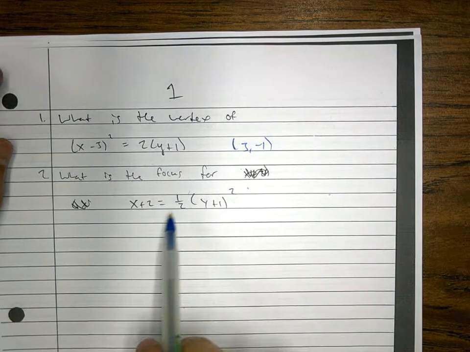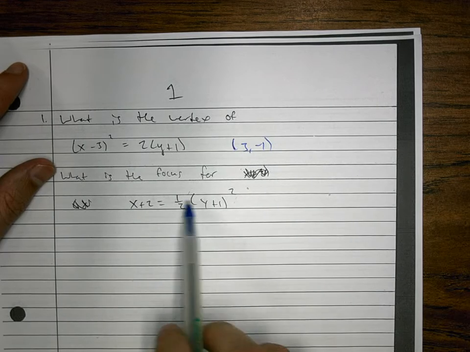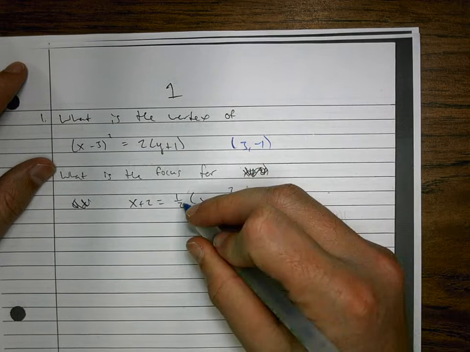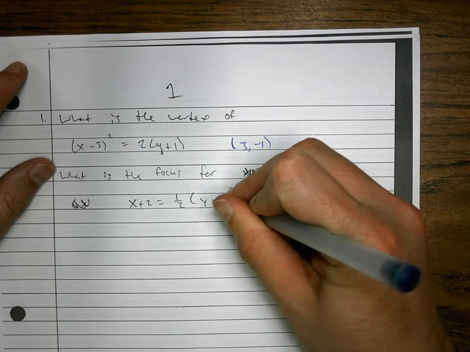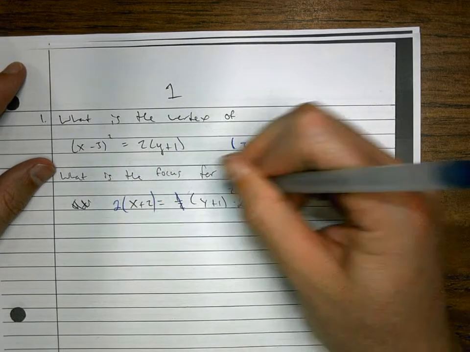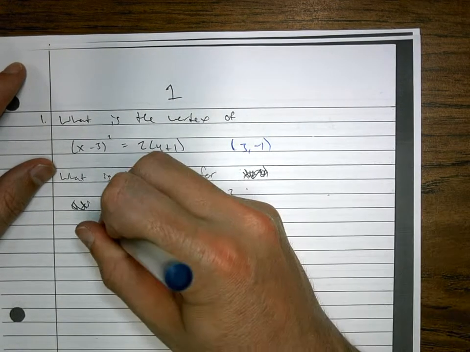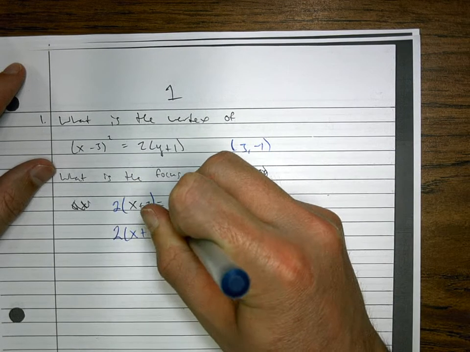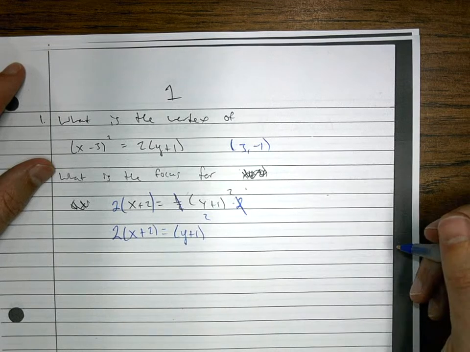For number 2, what is the focus for this one? So to find the focus, we need to get whatever is squared by itself. So to do that, to get rid of a half, we multiply both sides by 2. So the 1/2 and the 2 will cancel. So we get 2 times x plus 2 is equal to y plus 1 squared.